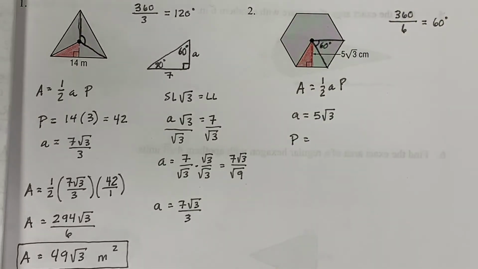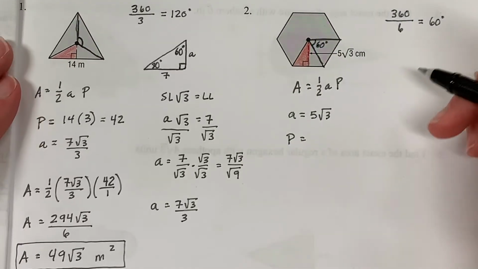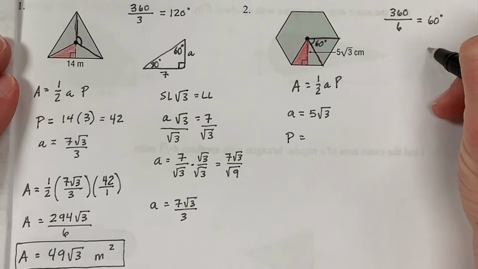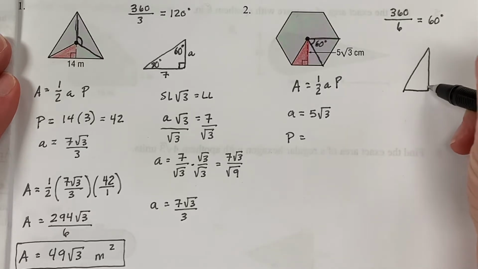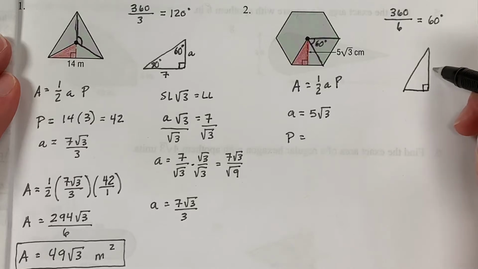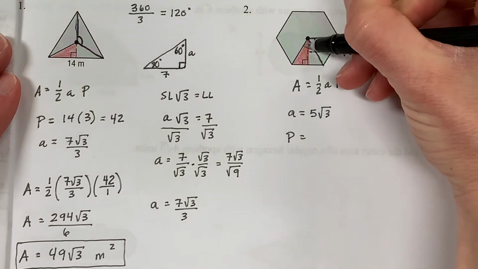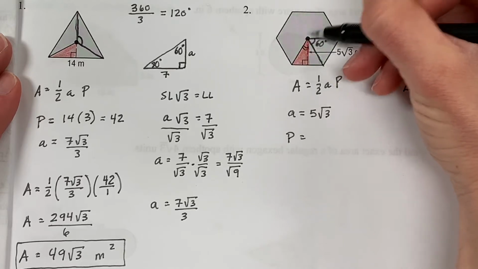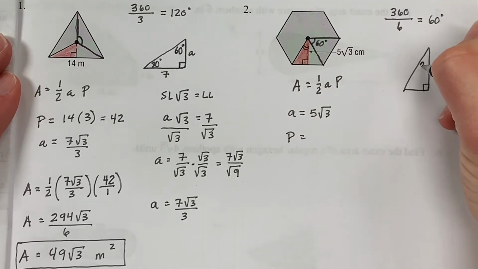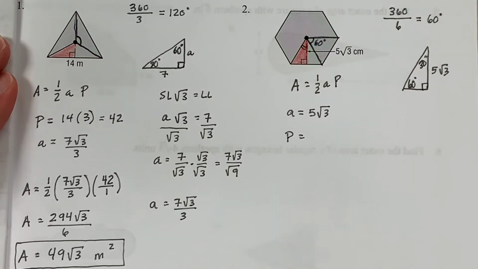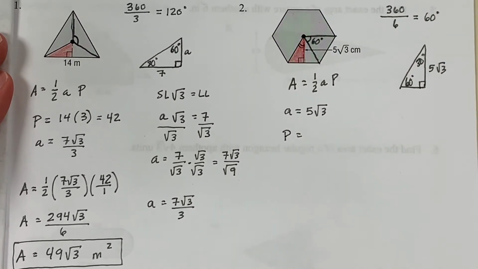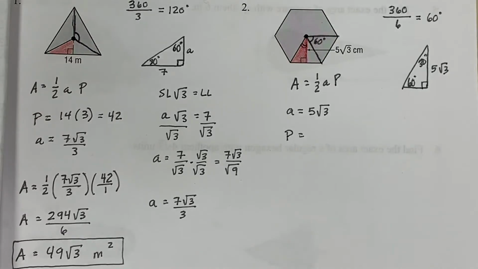Okay? So what I have, the triangle that I just made in red, is a 30, 60, 90 degree triangle. So here's my apothem at 5 radical 3. This angle right here, which is half of 60, is 30 degrees, which makes this a 30, 60, 90 degree triangle. And my apothem is the long leg.